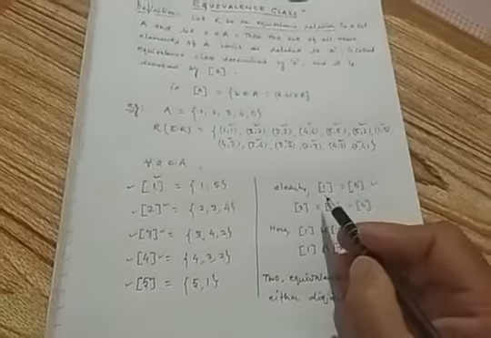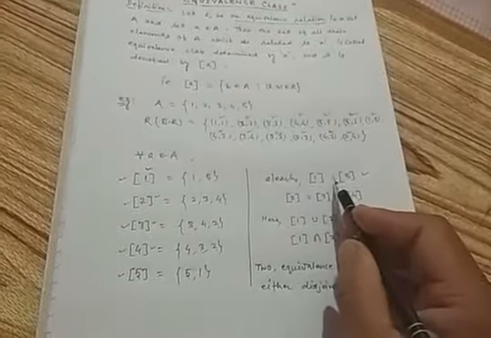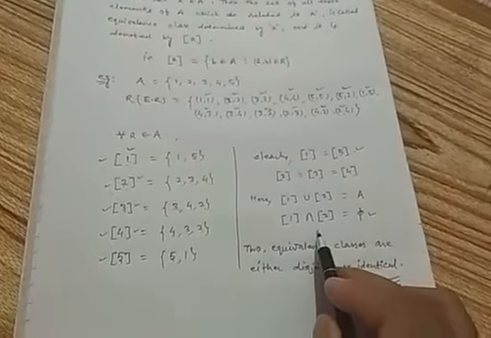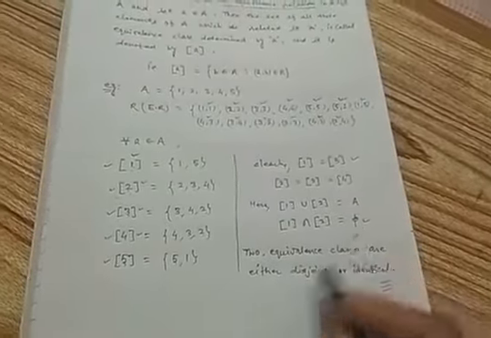Okay students, so here [1] equals [5], and [1] intersection [2] is empty.